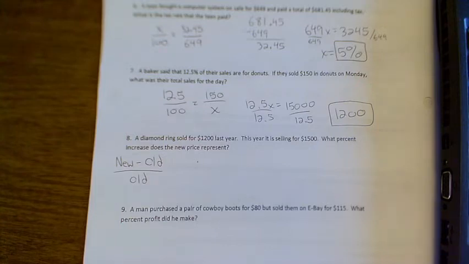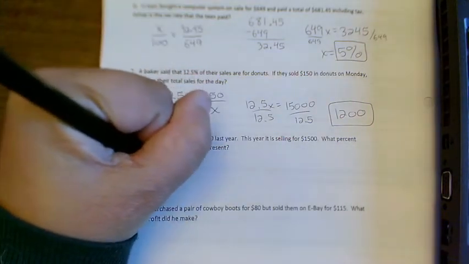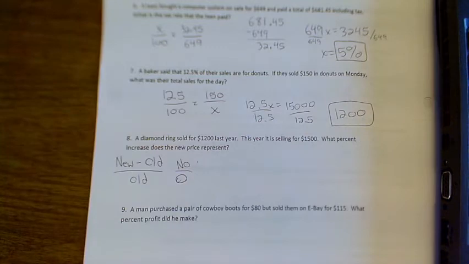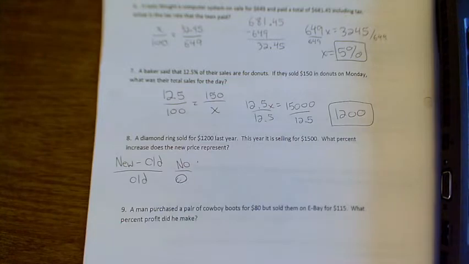Okay, so I just try to remember the phrase "N over O." So I'll write that out. N over O is my way of remembering about increase and decrease. So then we don't have to think about a proportion. Maybe I'll show you a proportion just to show you what it looks like, just in case that you did one of those. But then from here on out, I'll just use this new formula.